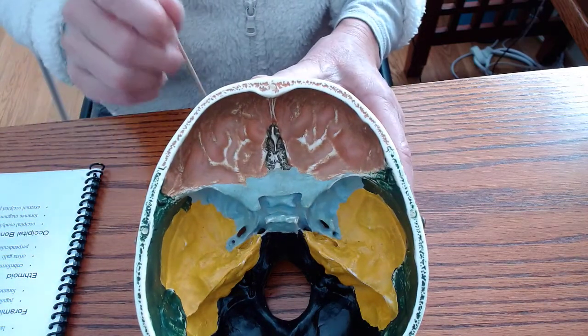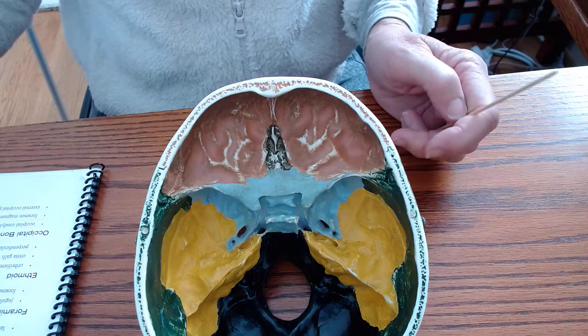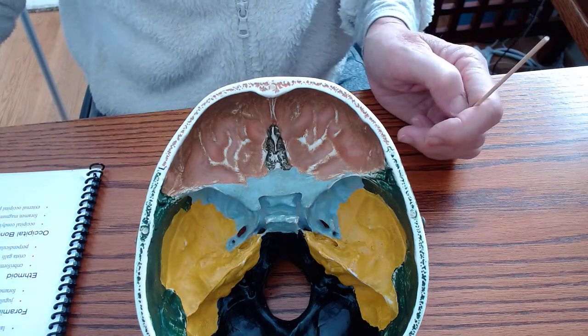Okay, so that finishes the sphenoid, and I will stop this, and later on we'll move on to what's on the ethmoid and the occipital.